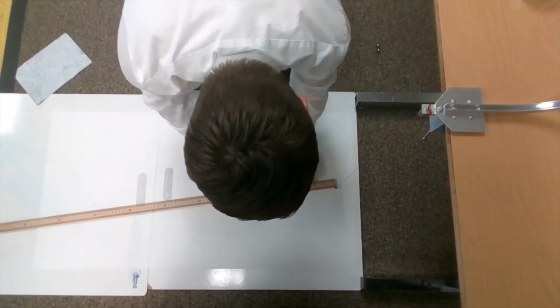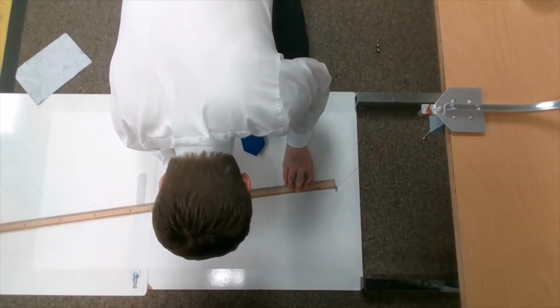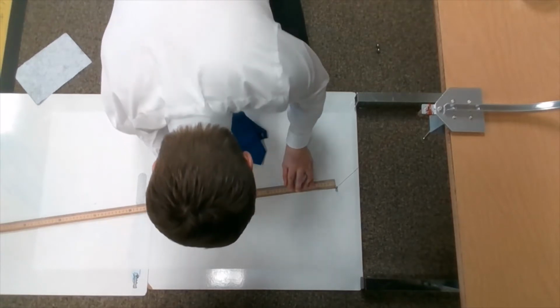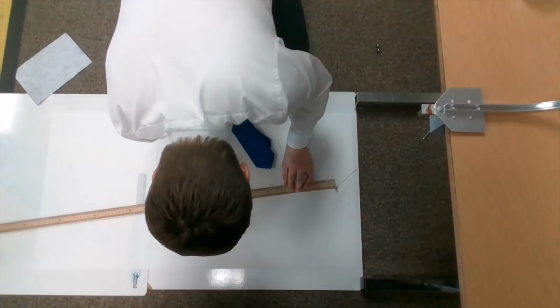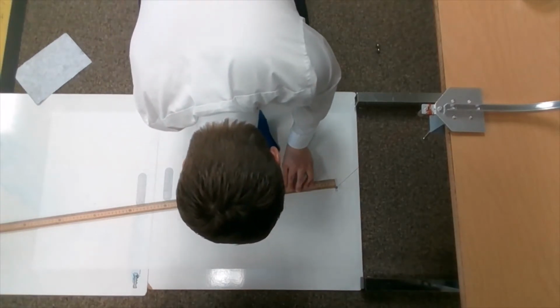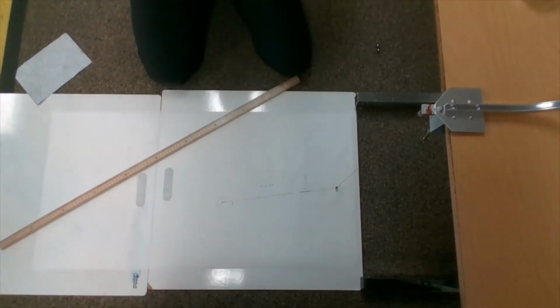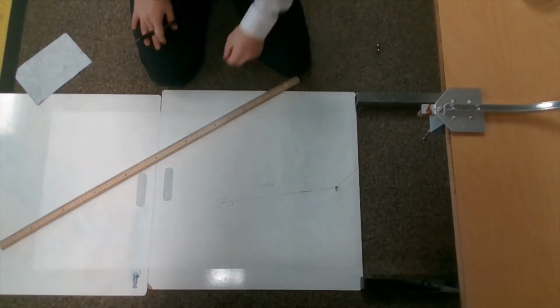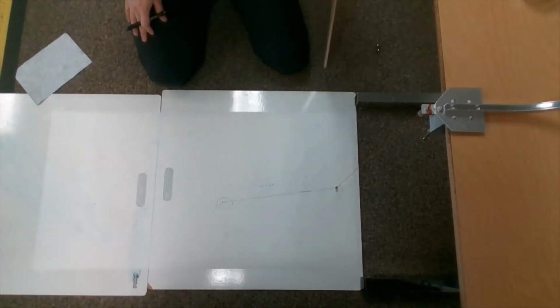we go like this, I see that my average distance is right around 33.7 centimeters. So we're going to go back over to our data table, and we're going to record the distance to be 33.7 centimeters. I also need to make sure that I record whatever the height of my table is, because that's going to be important to know.